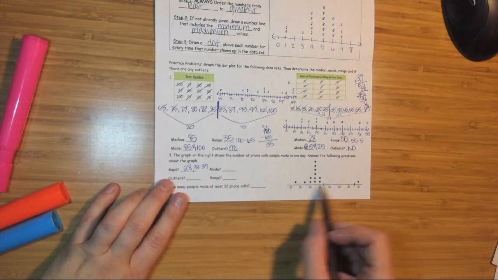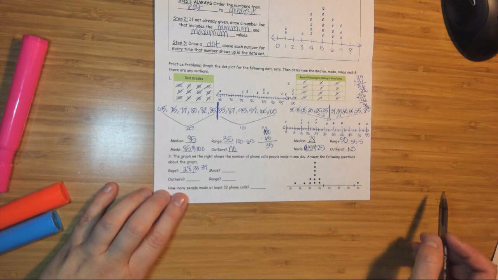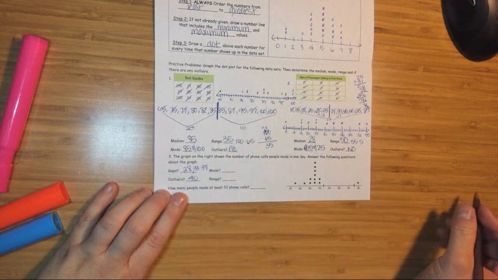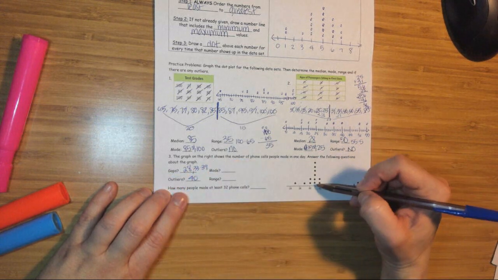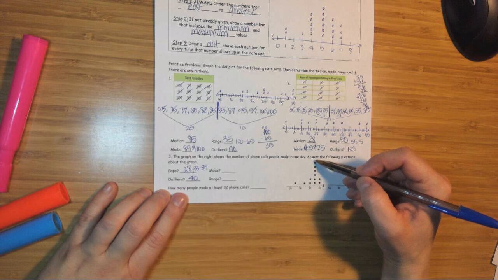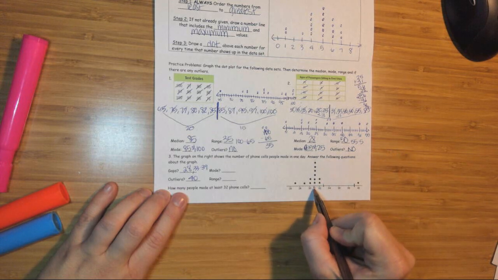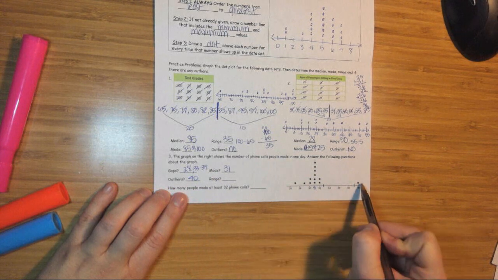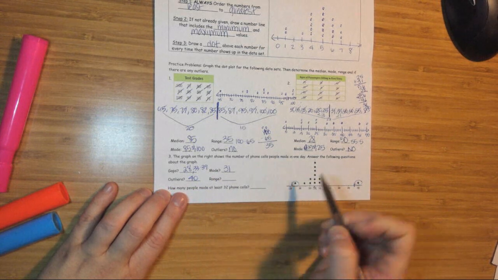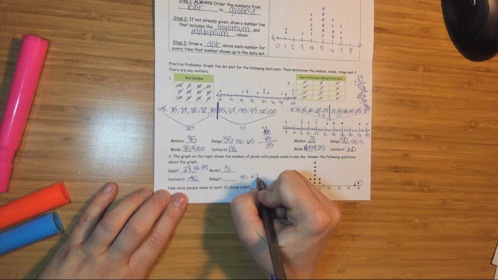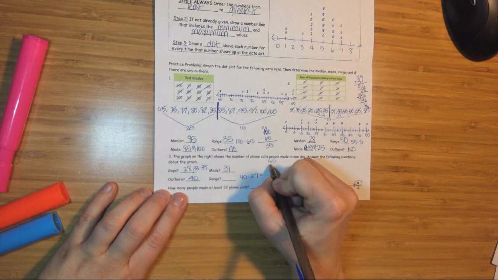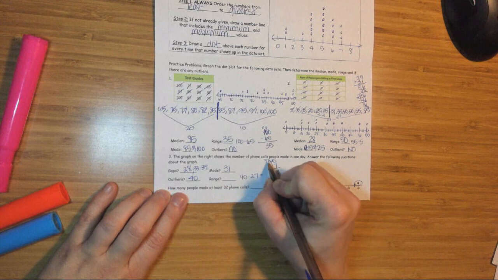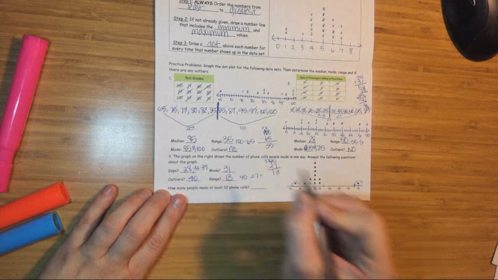Outliers, are there any dots that are way out there by themselves? Yes, 40. The mode is the one that occurs the most, so that's going to be our tallest point. So that looks like it's at 31. And then the range is the highest minus the lowest, so that's going to be 40 and 27. So 40 minus 27, I need to borrow. 10 minus 7 is 3. 3 minus 2 is 1. So the range is 13.